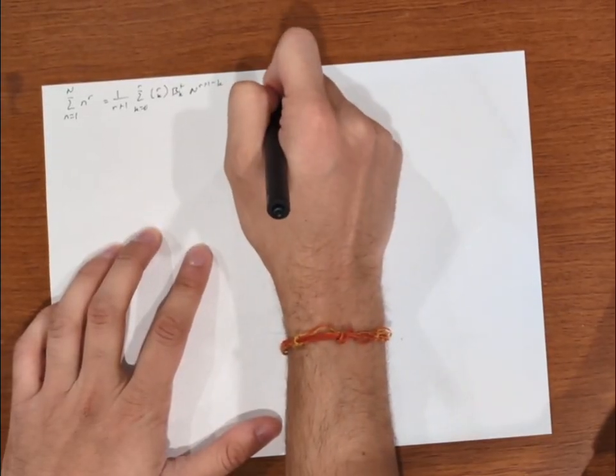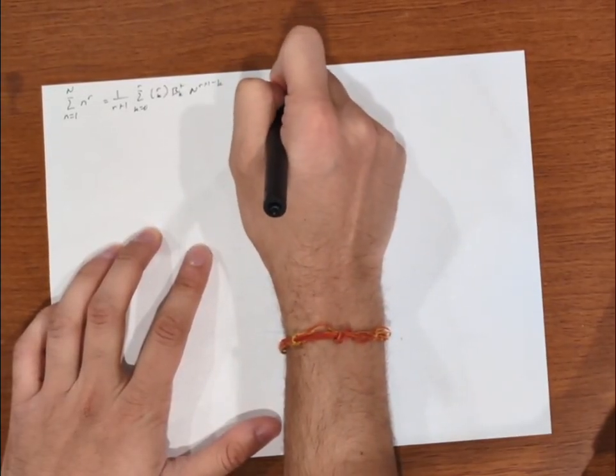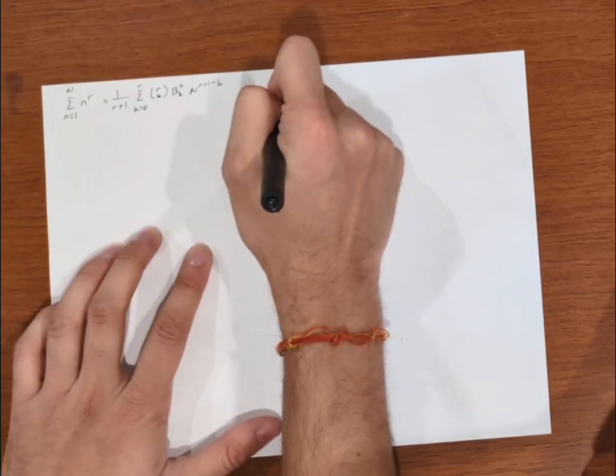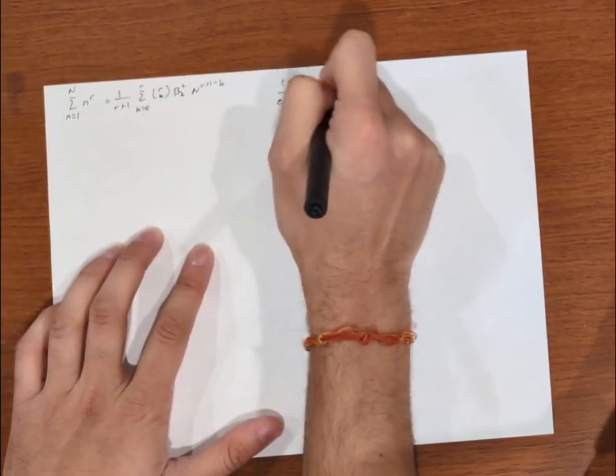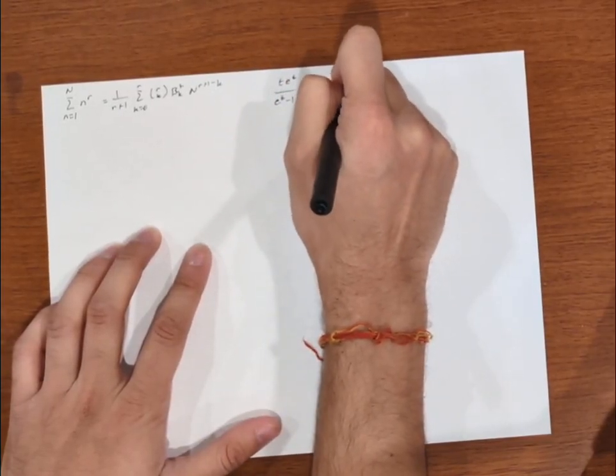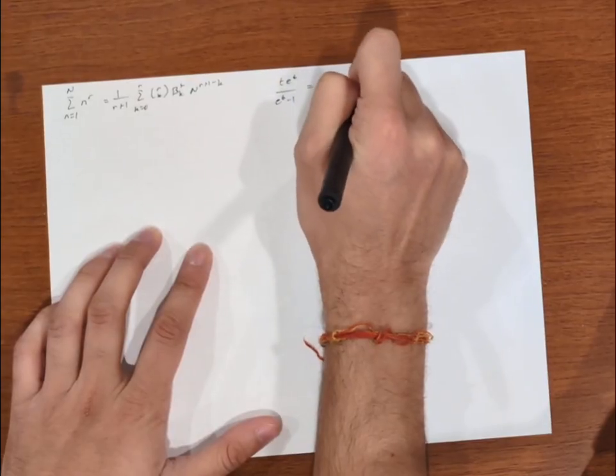So remember that these coefficients are defined by taking the power series t e to the t over e to the t minus 1 is the sum of b_k plus over k factorial t to the k.